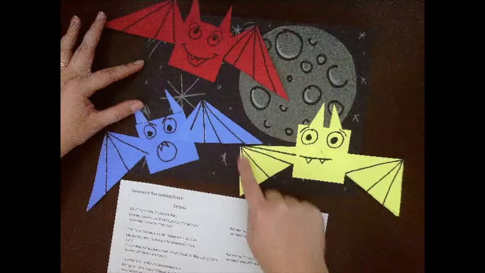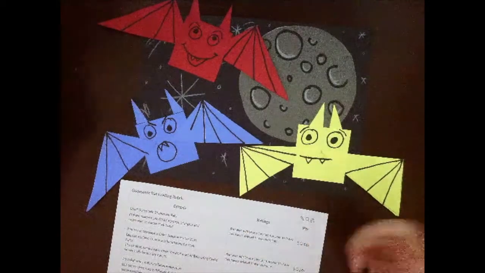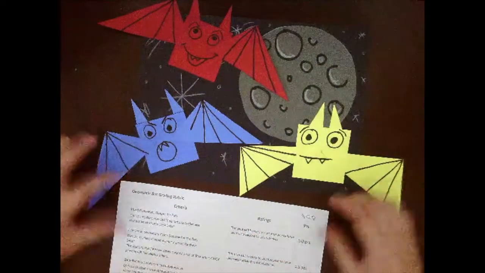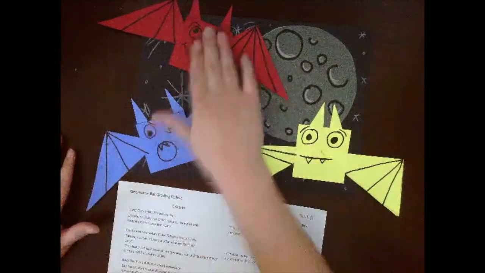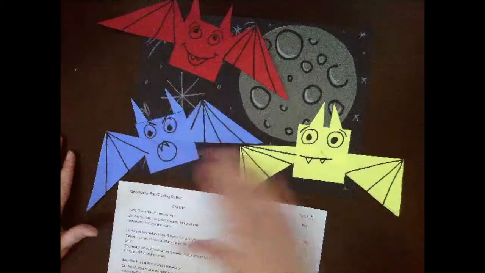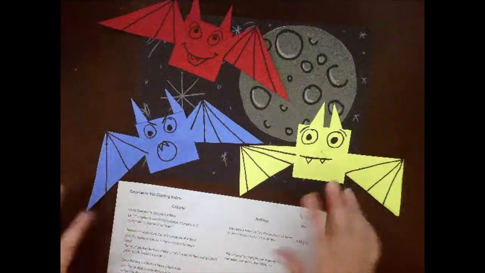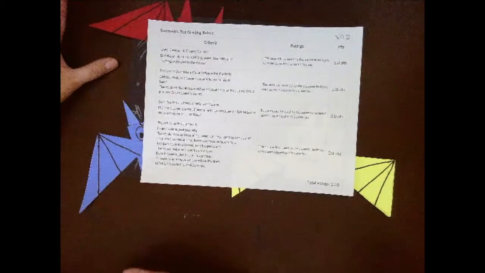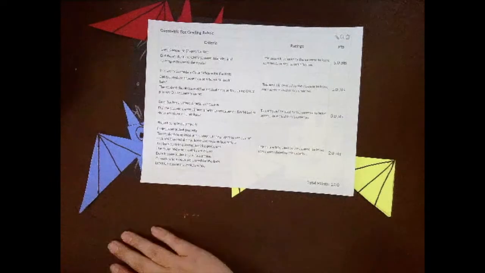Did the student use only squares, triangles, and rectangles to create the bodies of the bat? So, check your work. Did you use squares? Did you use triangles? Did you use the rectangle to create the shapes? Probably. If you have something that looks pretty similar, you most likely used the shapes correctly. All right, let's check the next part.